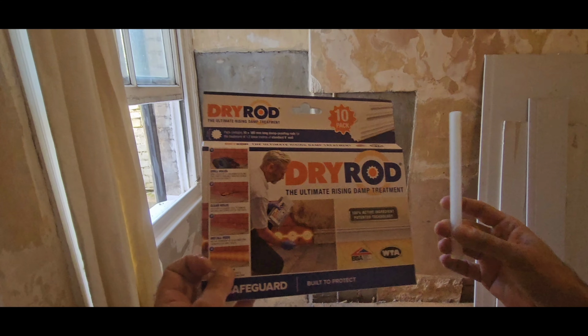So this is the product we recommend for doing your chemical damp-proof course. It's a brand called Dry Rod, and you can see why it's called Dry Rod, because it literally is a dry rod. Works so much easier to use than the liquid versions that just spill out of the holes. This one, you just put it in the hole, leave it, and it will dissolve and permeate into the mortar as it's supposed to. Usually within about 7 days, but could take up to a month depending on the wall itself.